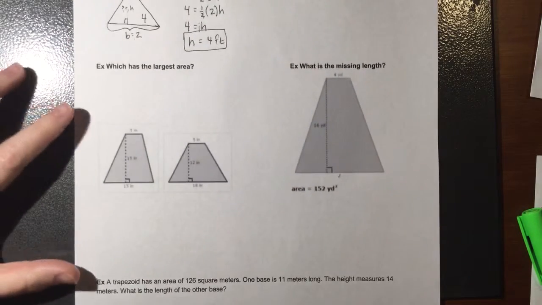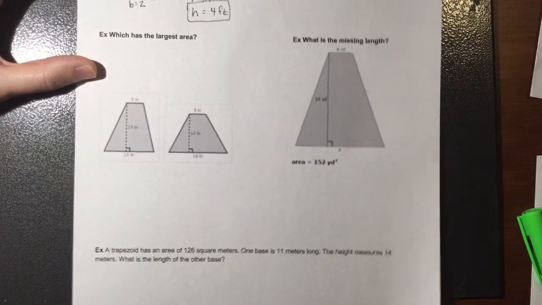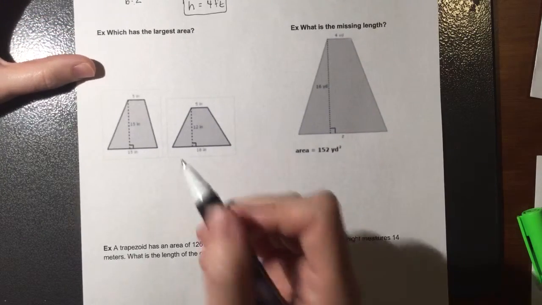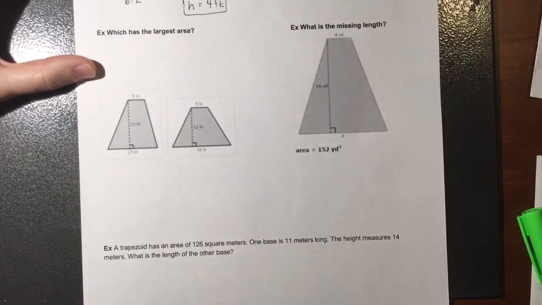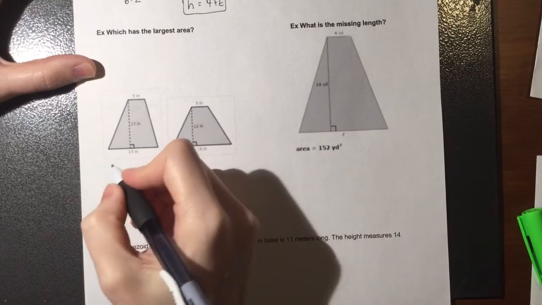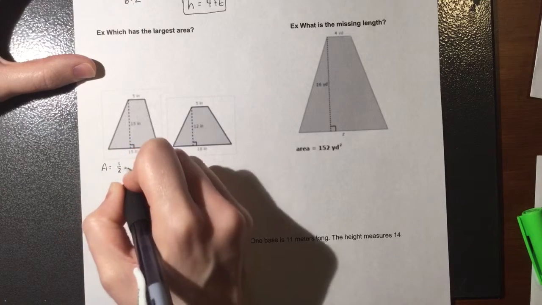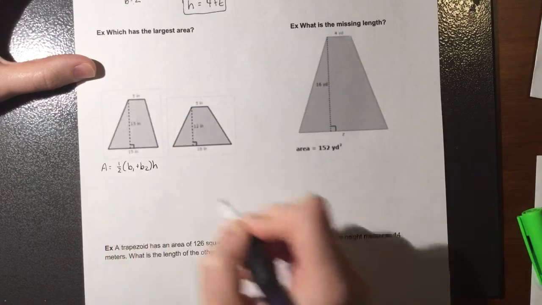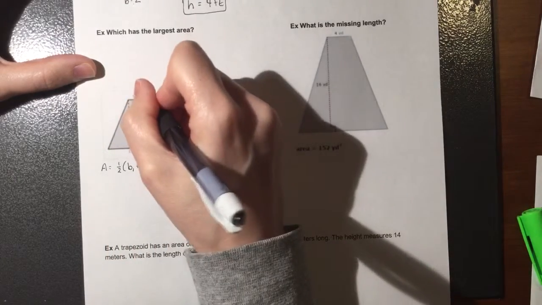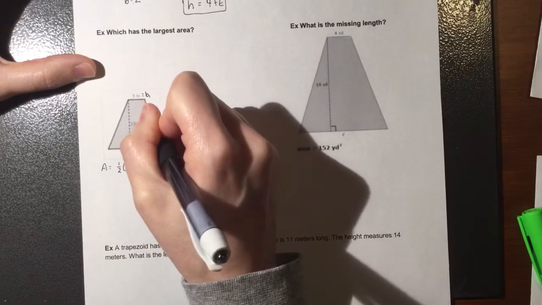And then looking next, they have us doing some trapezoids. It asks us what is our largest area. So looking here, they want us to calculate the area for both of these and tell them which one's bigger. So if we look at the formula for the area for our trapezoid, area is equal to 1/2 times base 1 plus base 2 times the height. This is our base 1, this one's our base 2, that one's our height.